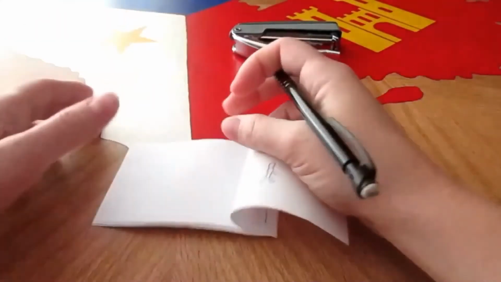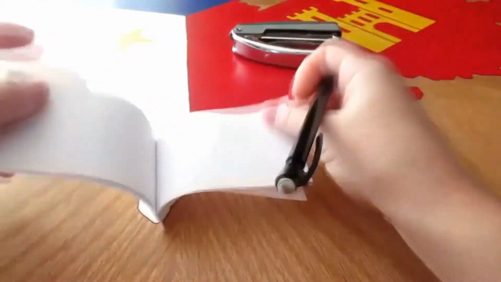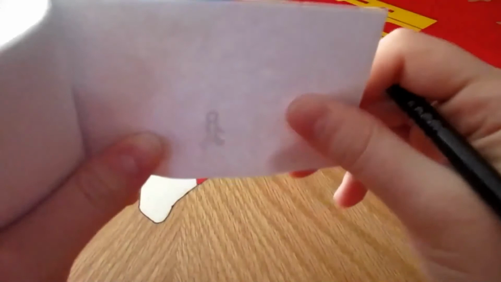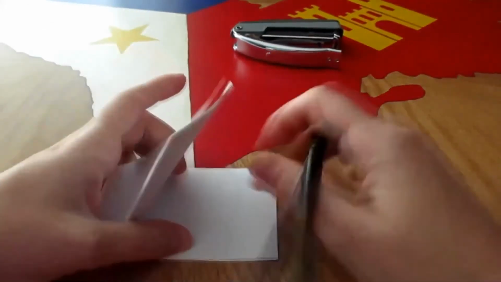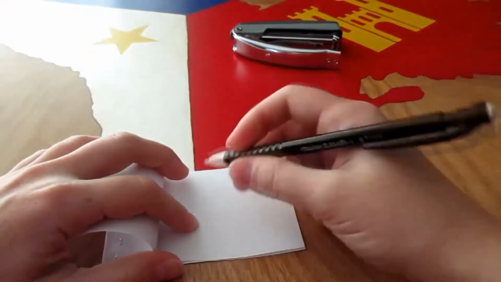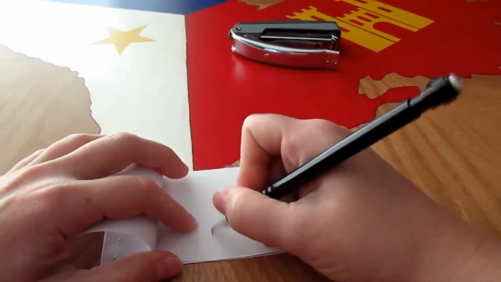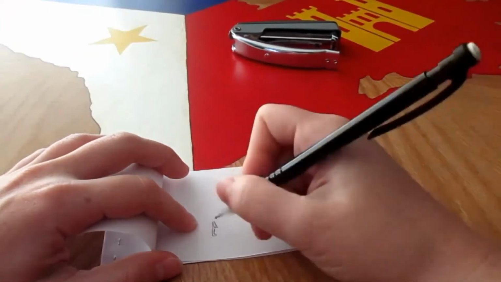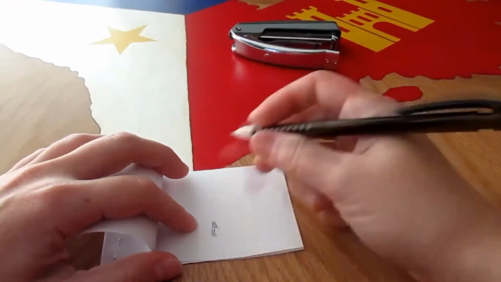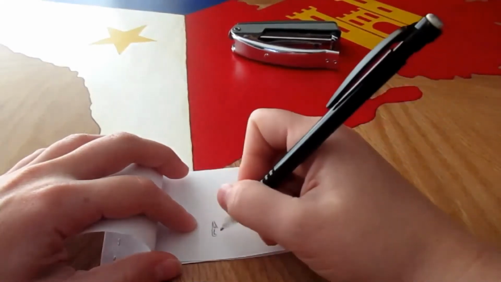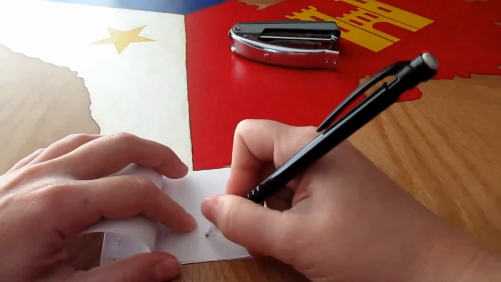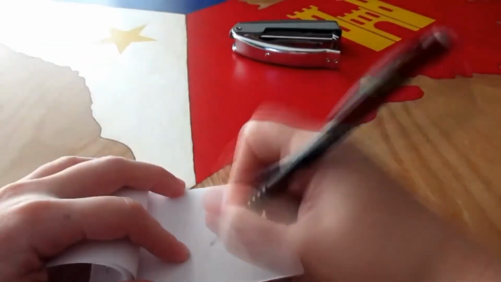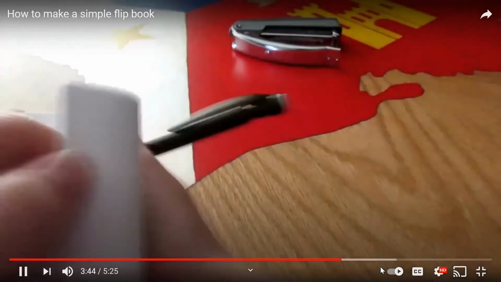Okay, and then you're going to go to the next one, put it on top, and if you look carefully, you should be able to see it through the paper. At least a little bit. I can see him there. And I'm going to draw the next position that he's going to be in. So in this one, he's walking. That back foot has come forward, and so this front foot is even more backward. At any point, you can give it a little test flip and kind of see how it's going.